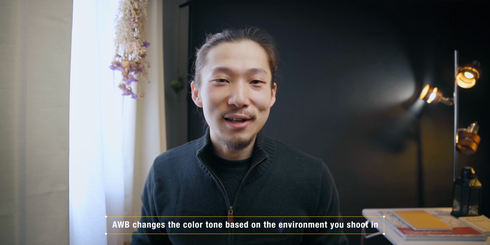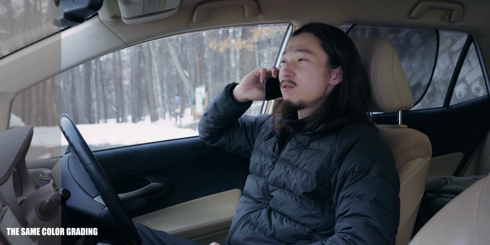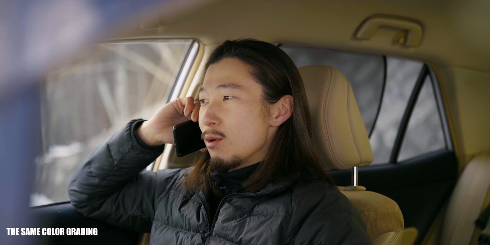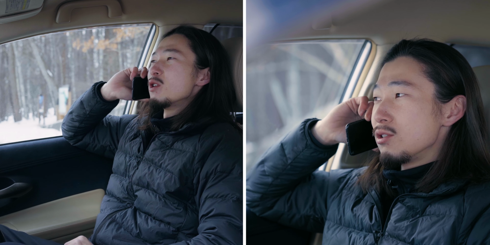So here is my mistake. This scene and this scene are in the same sequence. I should have shot them under the exact same white balance, but I shot them with auto white balance. So that was a mistake, a huge mistake. Because as a result, when I color graded them, it turned out that they had a different color tone. So I spent a lot of time to match them.